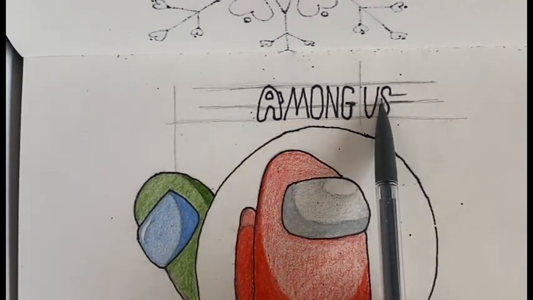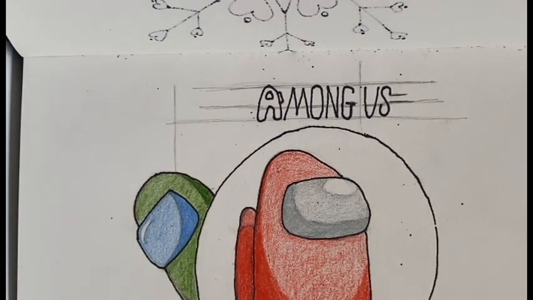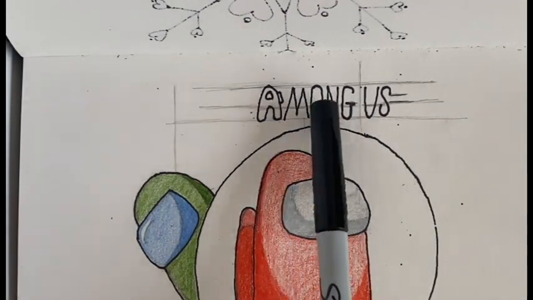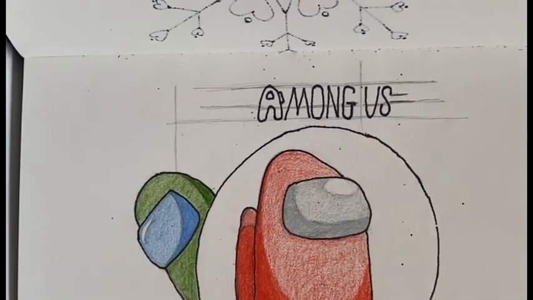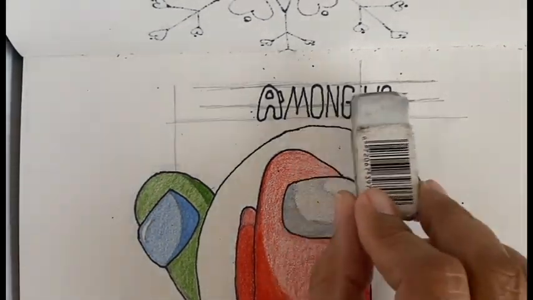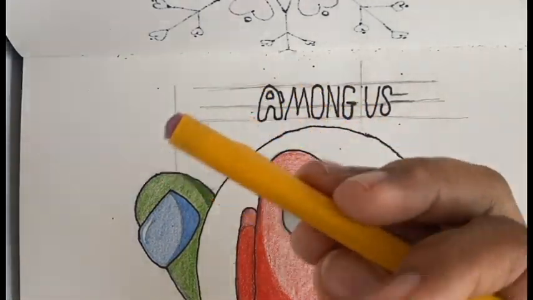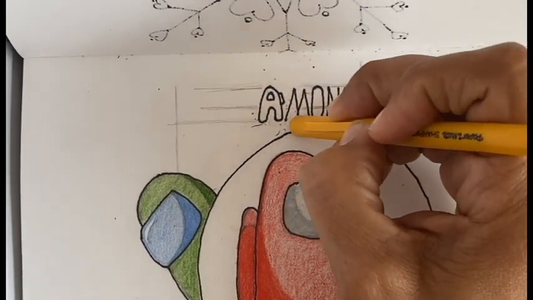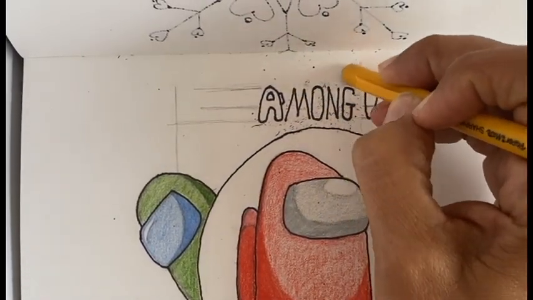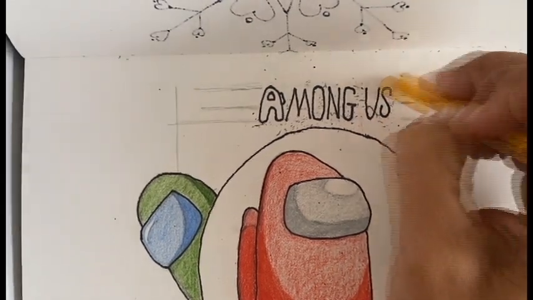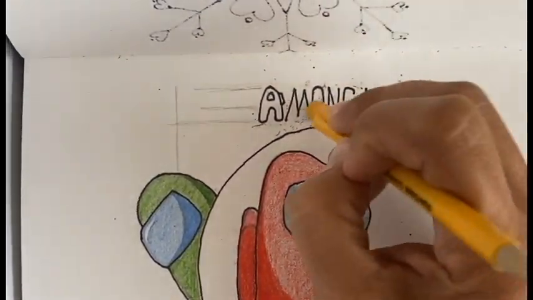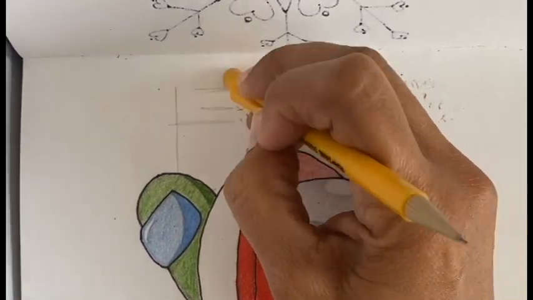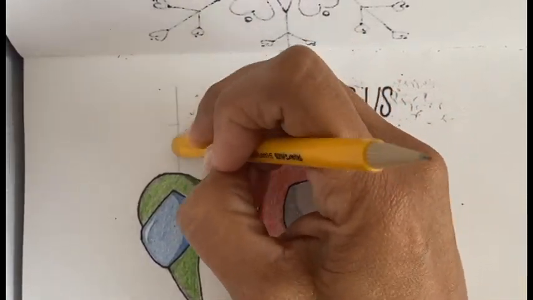After you do that with pencil and you're happy with it, then you get your thin marker and you're going to outline everything. And after that dries for a few minutes, then you come back and you are going to erase. And you can erase with a regular eraser or with a mechanical pencil. But whichever way you decide to go, just do little circles, and get rid of all the pencil marks really well. And that's how you do the word Among Us.